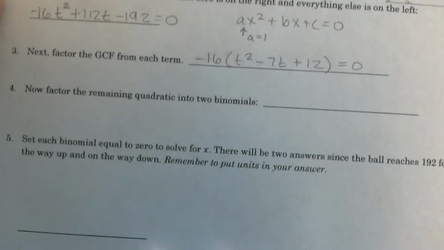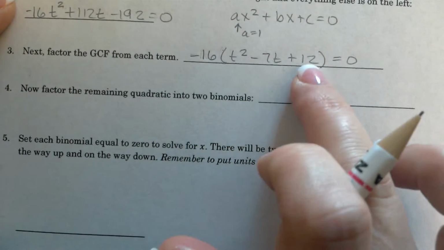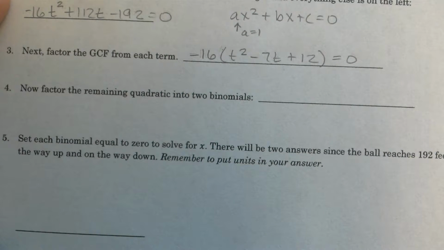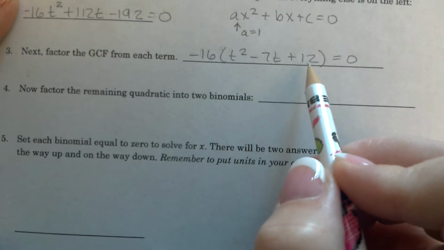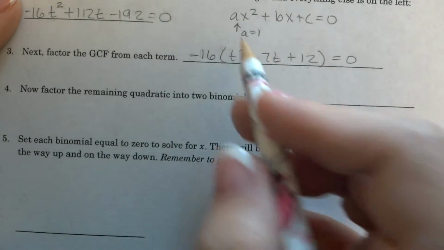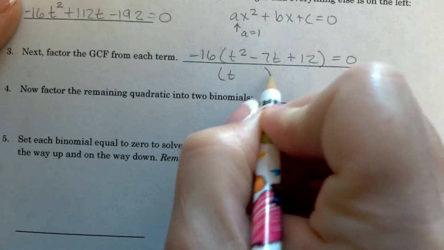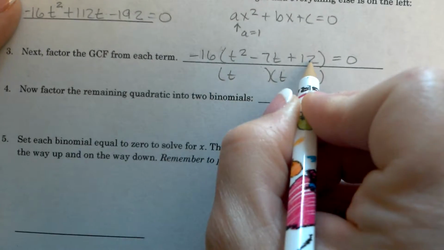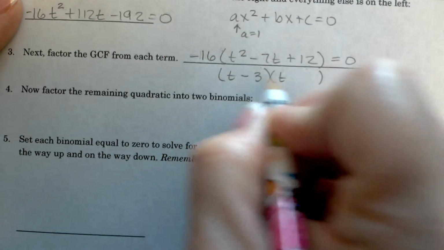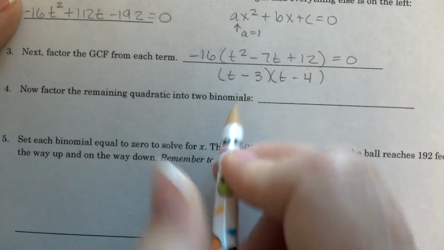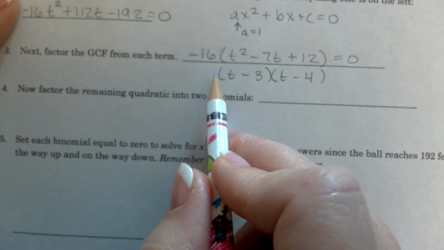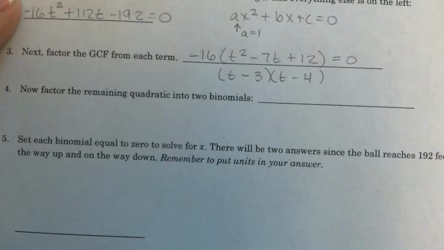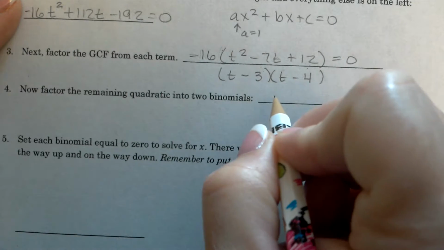Okay, so now we have a quadratic expression on the inside of the parentheses that we can factor. We're looking for something that multiplies to give us a positive 12, but adds together to give us a negative 7. And you see that negative 3 times negative 4 will give you positive 12, but when you look at the negative 3t and the negative 4t, you get negative 7t. So we'll just factor the remaining.